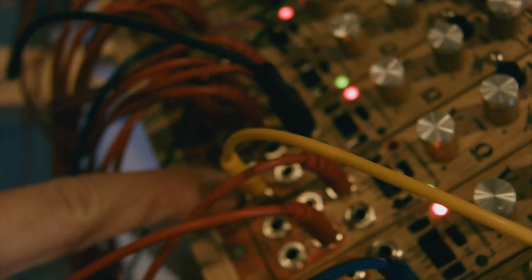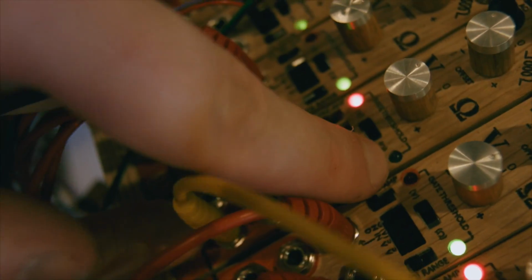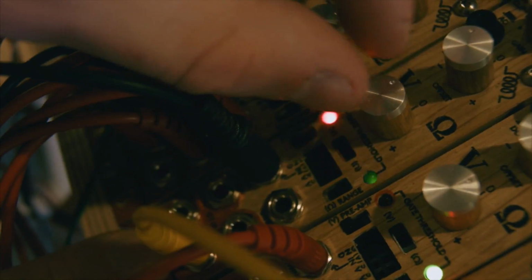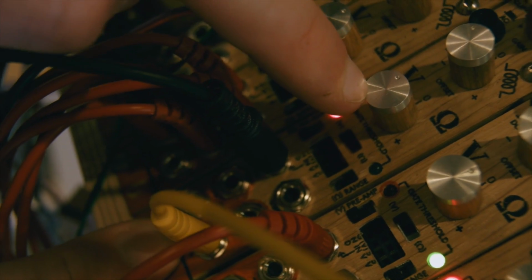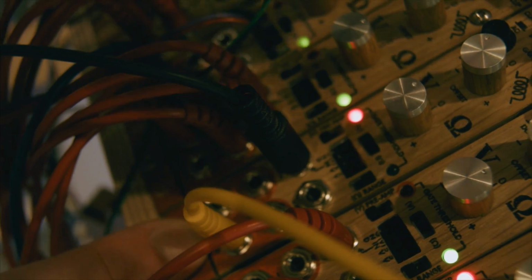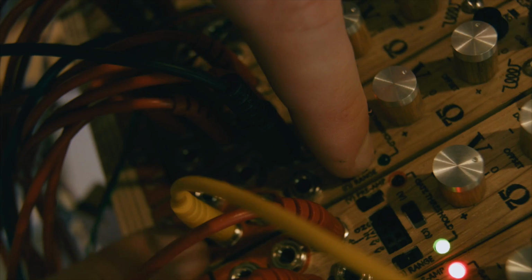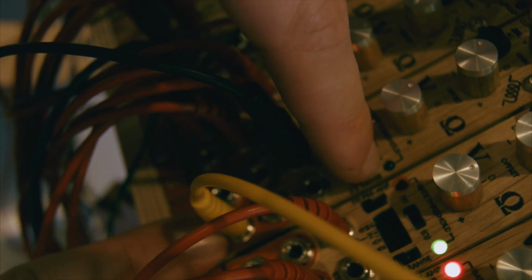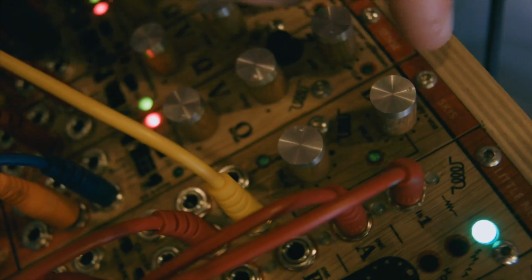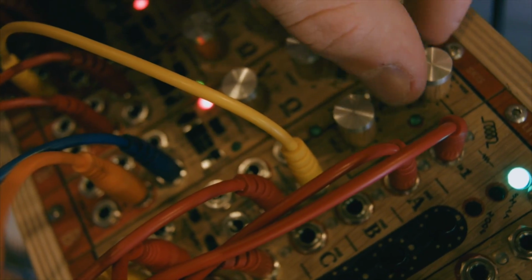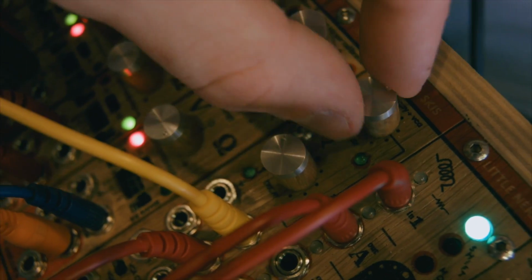So where does this cable go to? It goes into this sensor module, and you can see this LED flashing. I have a little threshold in here, and when the signal goes above the threshold, it fires a trigger or gate signal through here, which goes with this cable to this envelope. So that's the decay of the sound. It can be shorter or it can be longer.